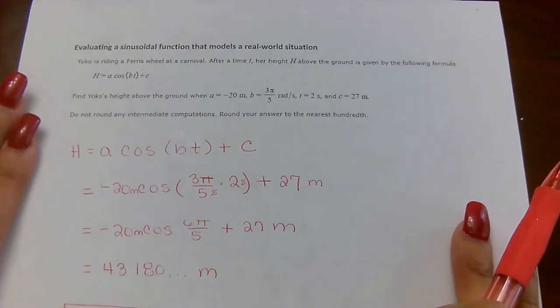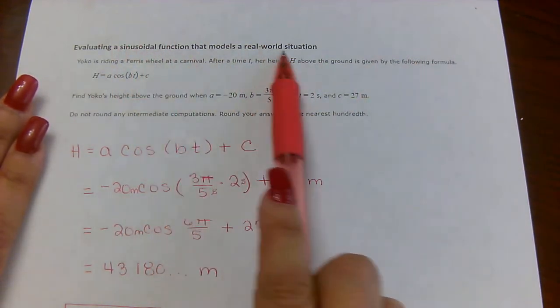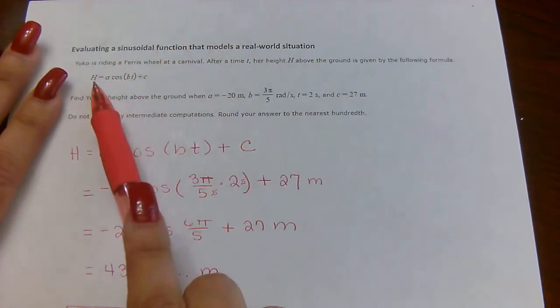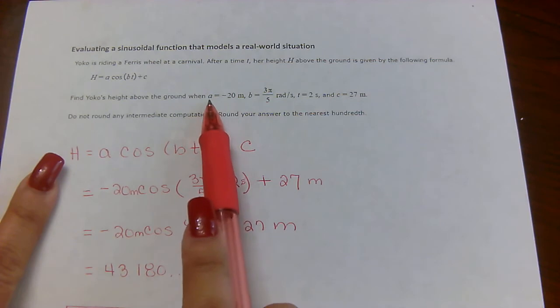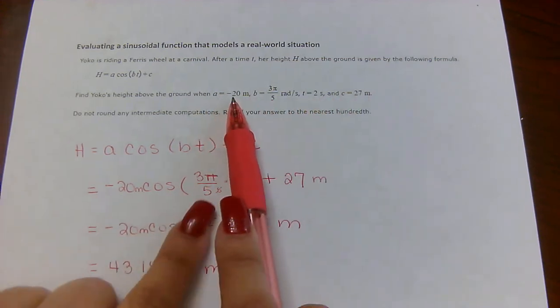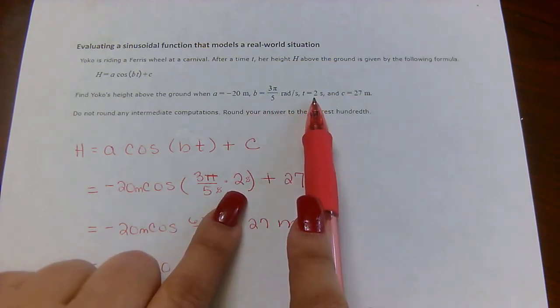Okay, last problem. This is going to be evaluating your sine functions that model a real world situation. So on these problems, you're given a formula. Use that formula, and then I use the variables that were given: negative 20 meters, b, 3 pi over 5 radians per second, t was 2 seconds.